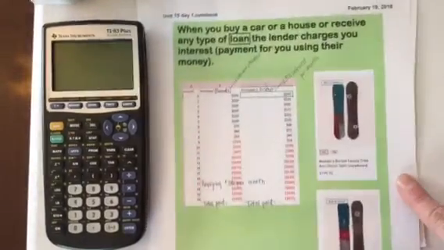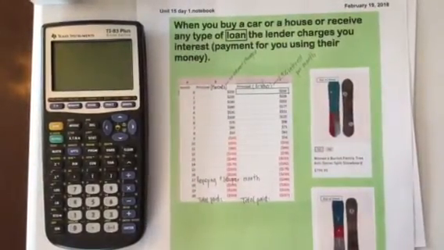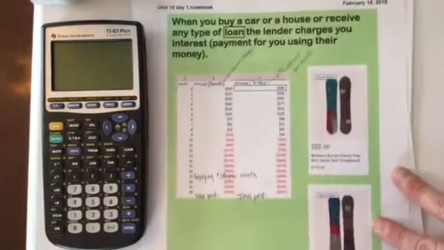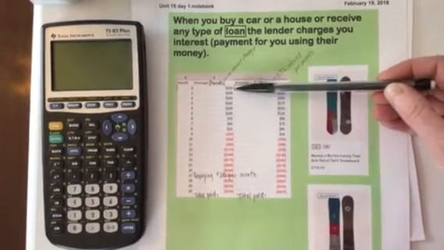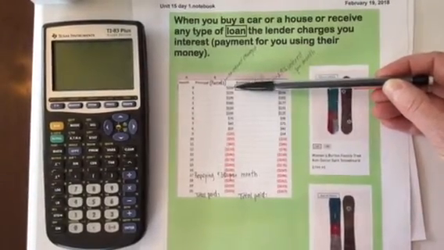Here's an example of what a loan might look like. Say that your parents volunteered to put $500 toward a snowboard, and any amount of money beyond that, if you want to purchase a more expensive snowboard, you would have to pay your own. So let's say that you want to spend $250 more than they were willing to give you. You might have to take a loan out from your parents. Your parents probably aren't going to charge you interest. So you might start with $250 that you owe.